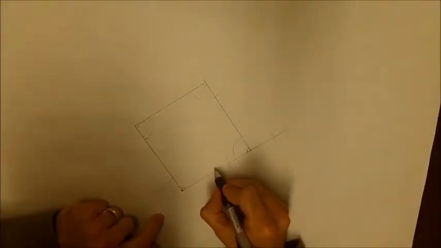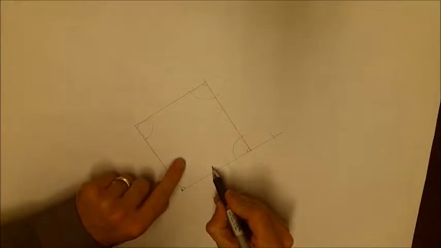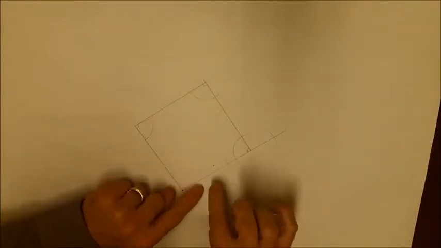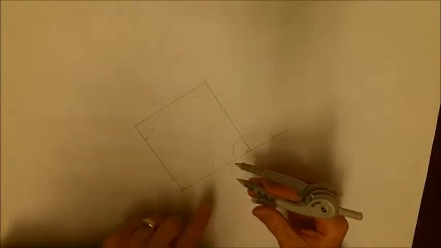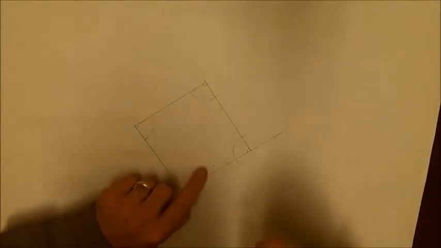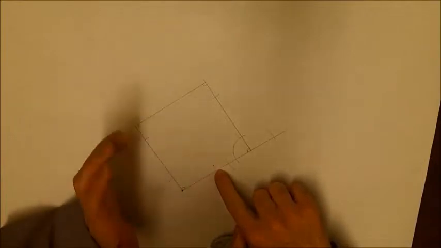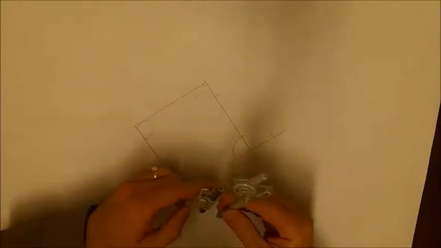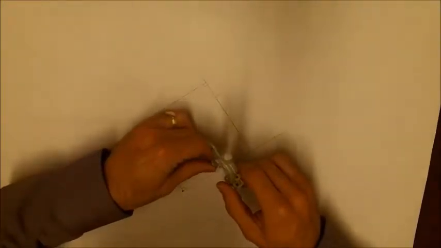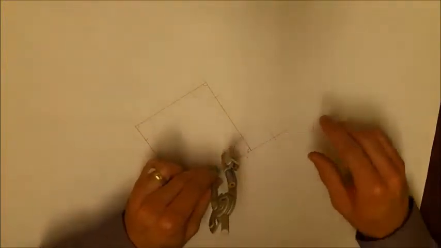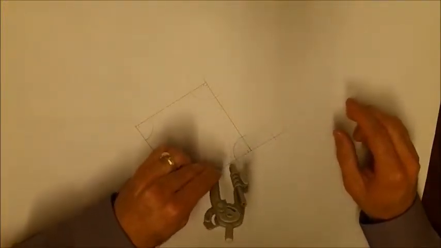It doesn't matter which one, but let's just choose a side. I'm going to choose this side, and I want my baseline and my grass line to be about this far apart. So we're going to create a parallel line with that line right there. What you do is create an arc that has a radius bigger than this. This right here is bigger than that, so I'm going to go all the way around here.